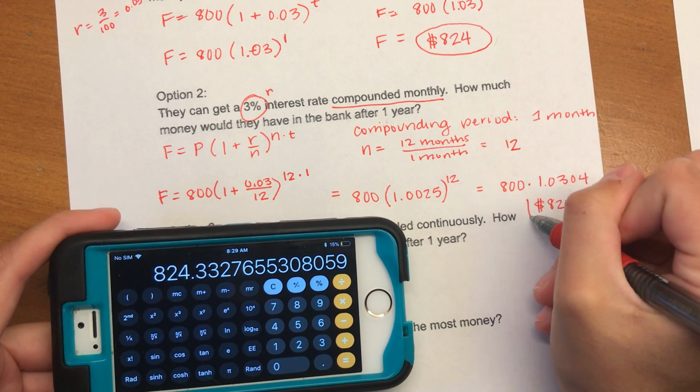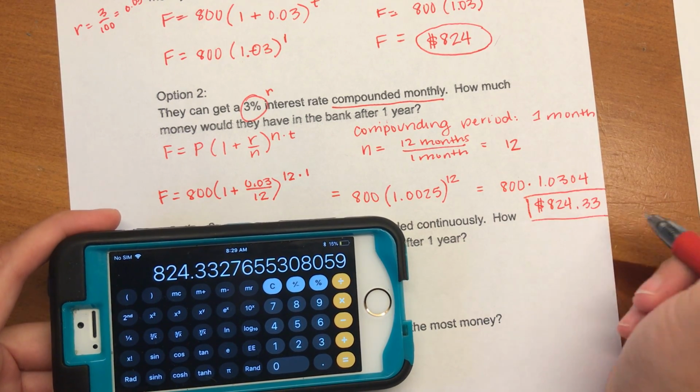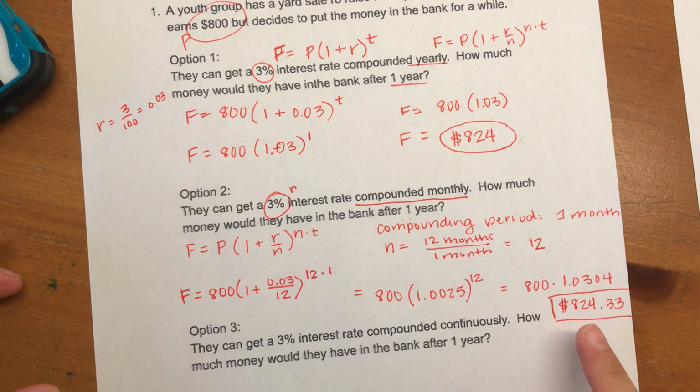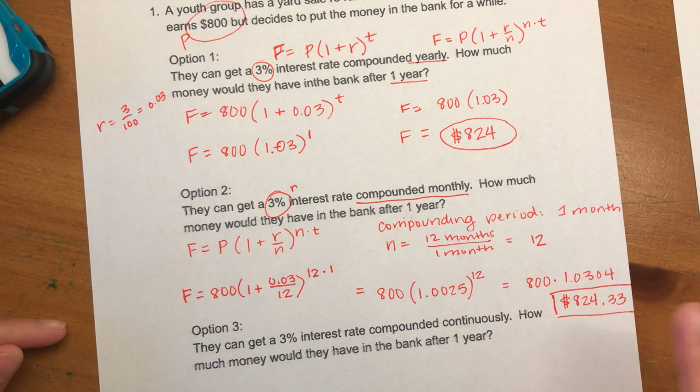So this is nice, right? So compared to option 1, we've got 33 more cents in a year if we're compounding monthly instead of just every year. Okay?